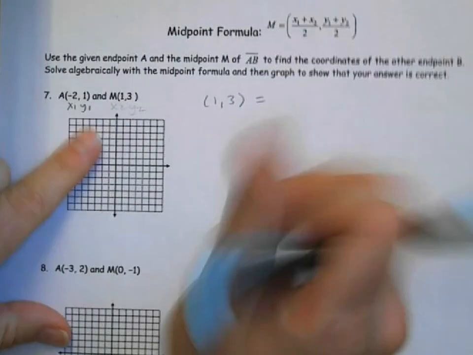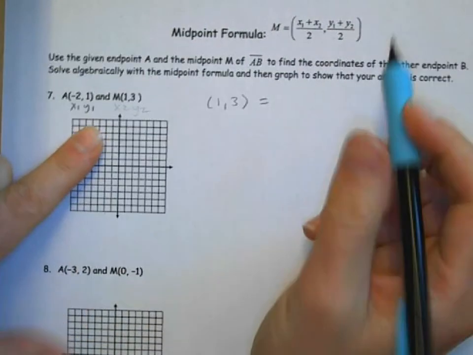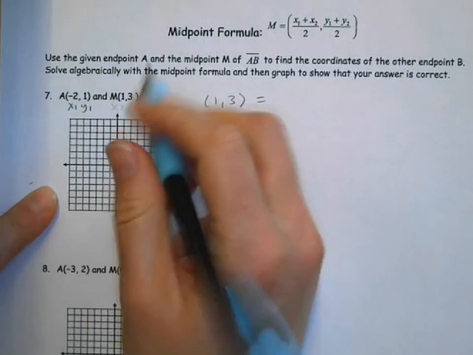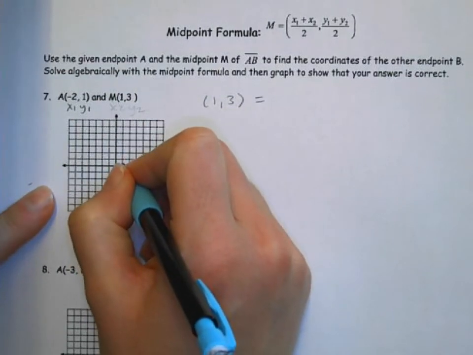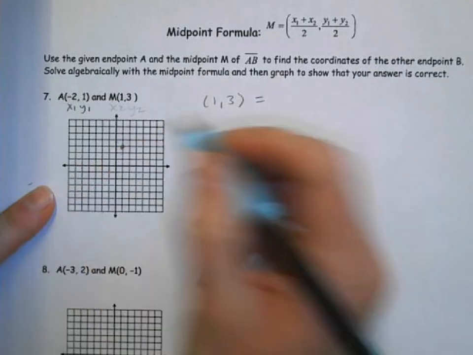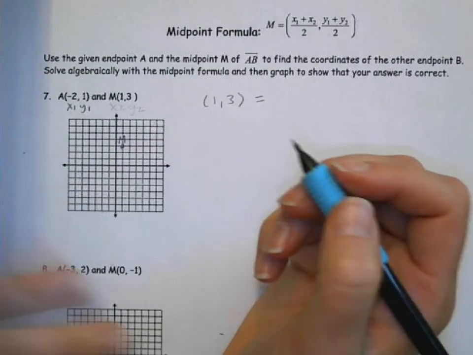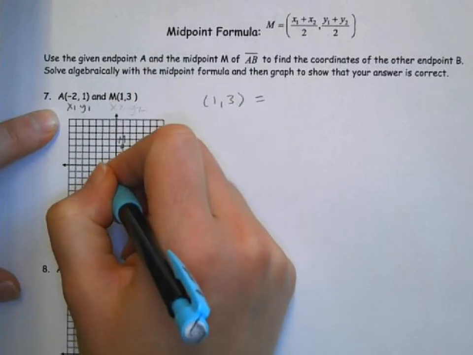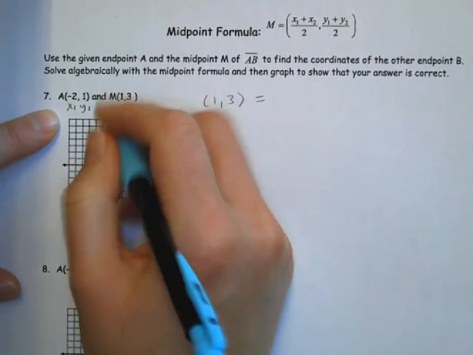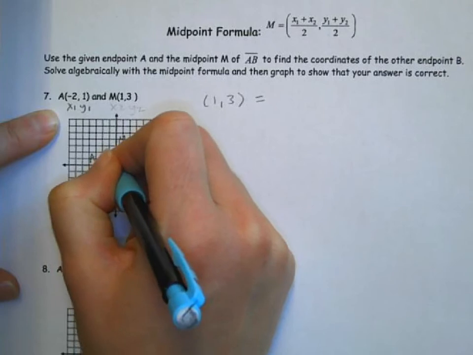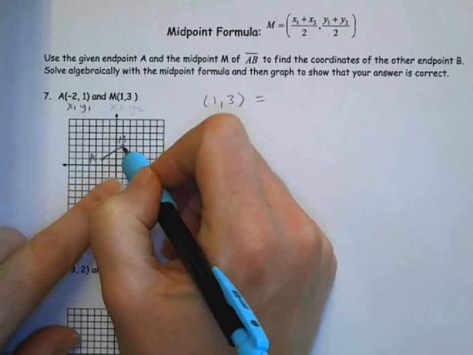These are your midpoint, 1, 3. So this should hopefully be the midpoint of our segment. I'm going to title this M. And then our other value of -2 and 1, we have our A value. So this is one of our endpoints. That'll be our middle, and then we'll see where we're going.